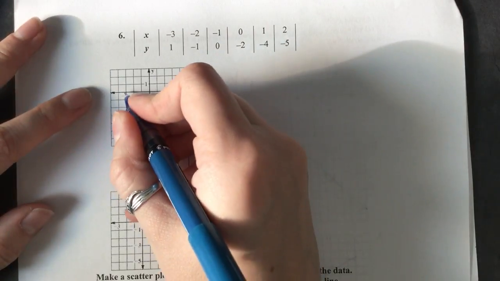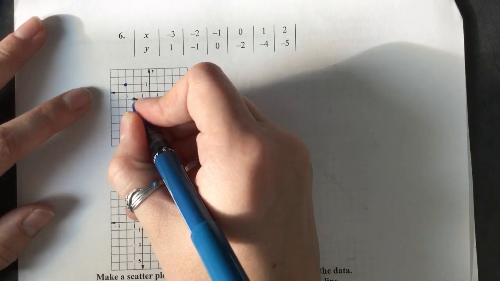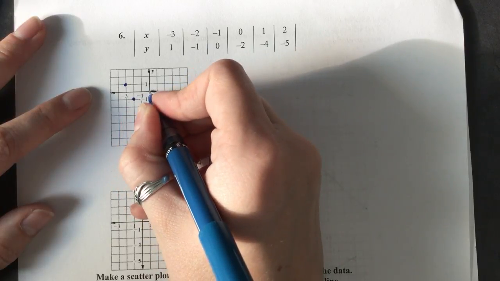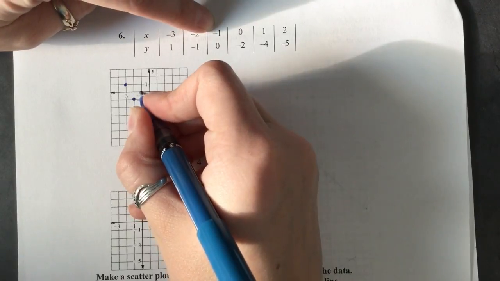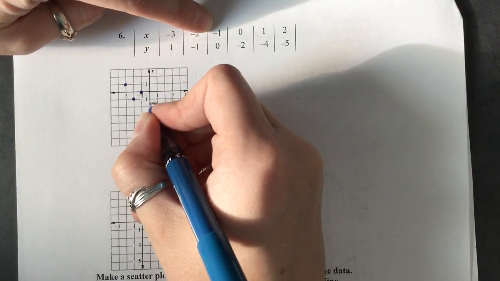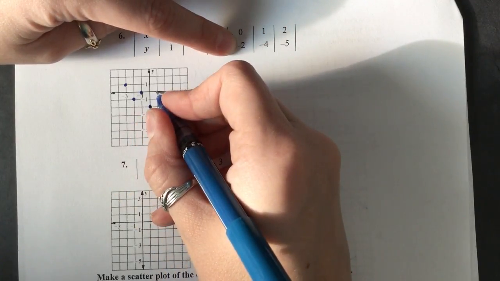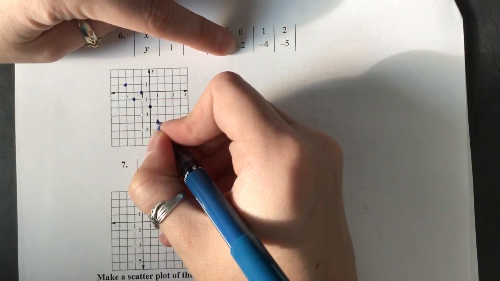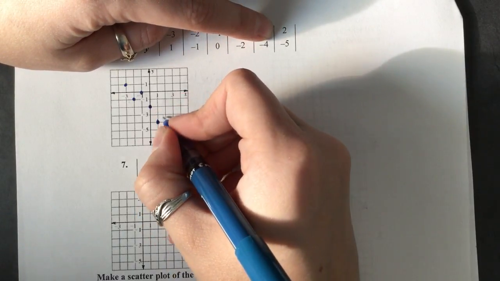Starting the same thing: -3, 1, -2, -1, -1, 0, 0, -2, 1, -4, 2, -5.